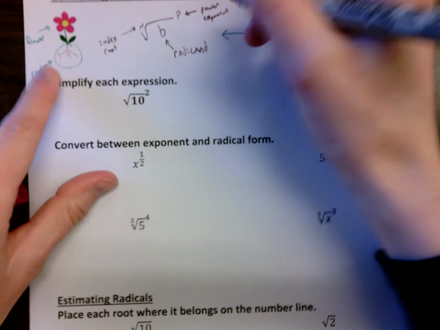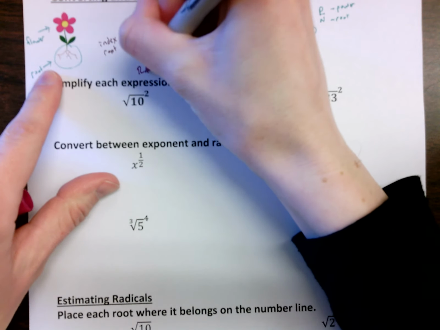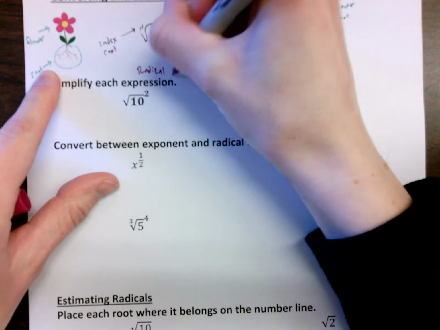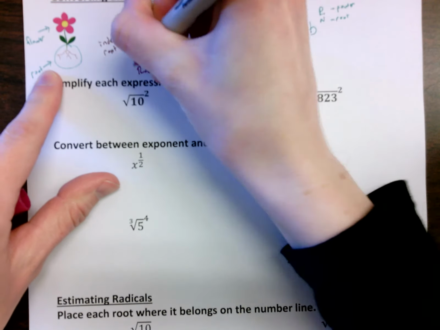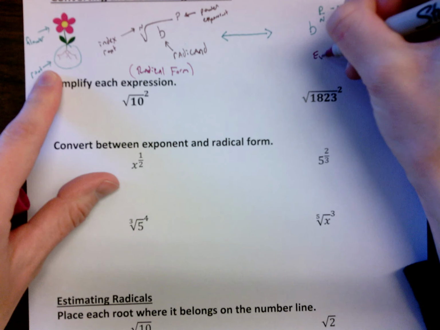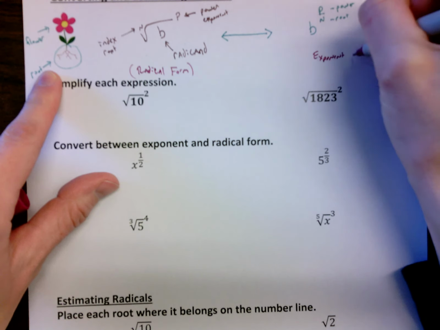So let's take a second and just write that up here. This guy up here would be called radical form, and this one over here is called exponent form.